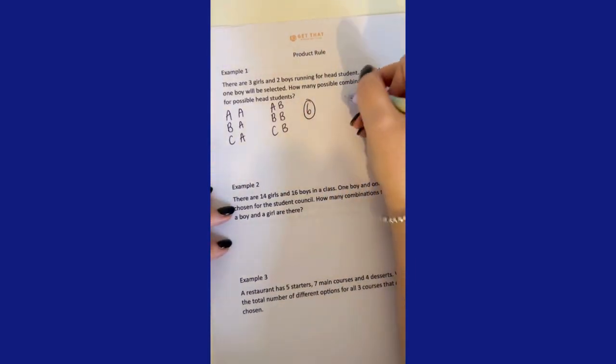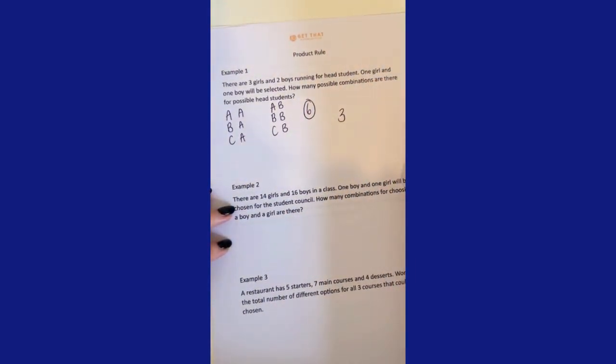Now, the product rule ultimately is a way of us figuring this out without having to do what we've just done there. When we've got 3 girls, 2 boys, it's actually really easy for us to do, like we've just seen here. But the product rule ultimately is a much quicker way for us to do that. And the way we do it really is by multiplying our number of girls we've got, which is 3, by the number of boys, which is 2, which gets us 6. We've got 6 possible combinations of head students, okay? So example number 1 really was just there for us to see the possible combinations and to show us really that the product rule is just a much quicker way of us being able to do that.